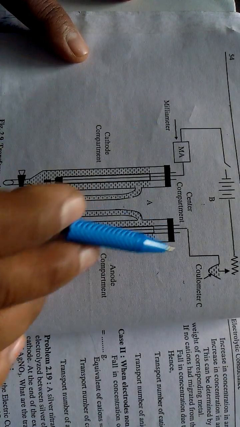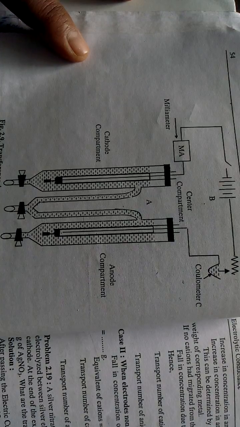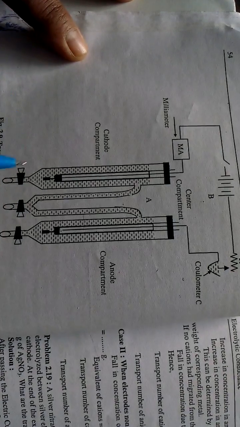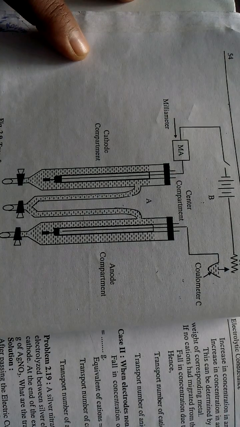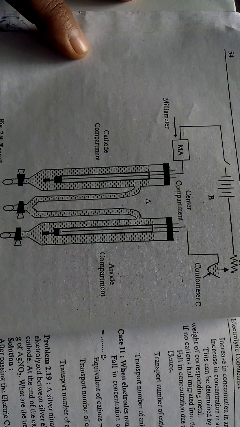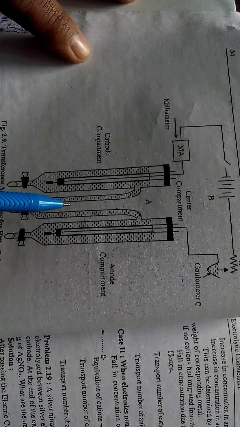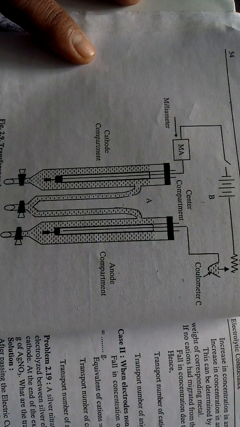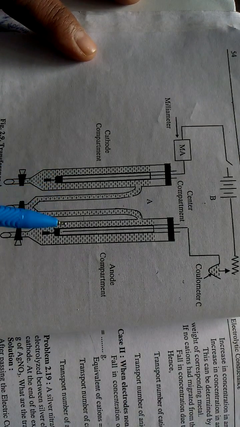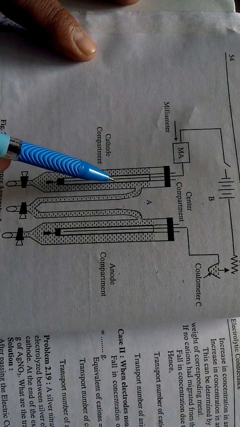So this is the simple working of Hittorf's method. In this method, we have to take into consideration what type of chemical changes, or changes in the concentration of the electrolytic solution, take place in the vicinity of the electrodes. When the desirable changes in concentration in the vicinity of the electrodes have taken place, we stop the current from the external battery.